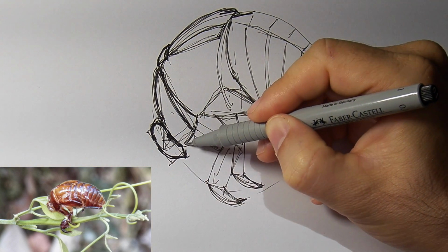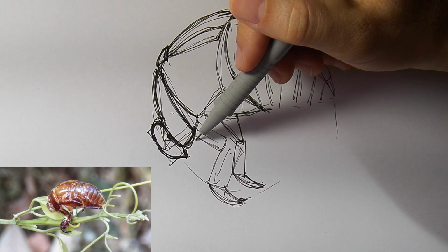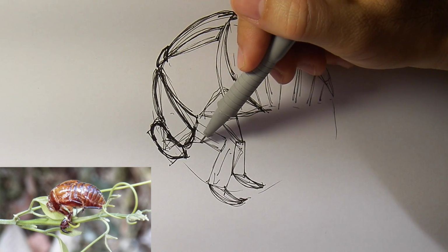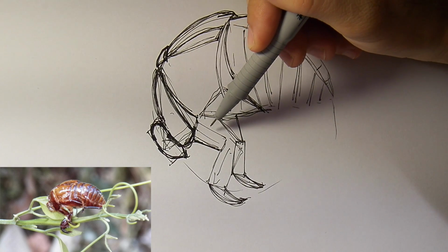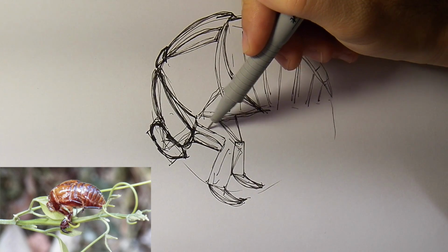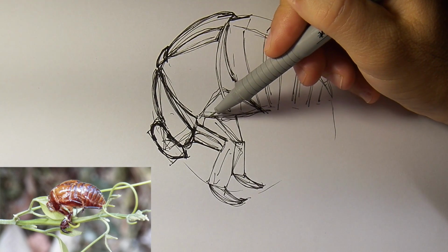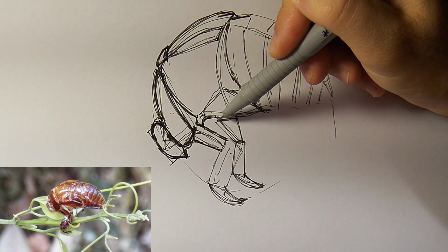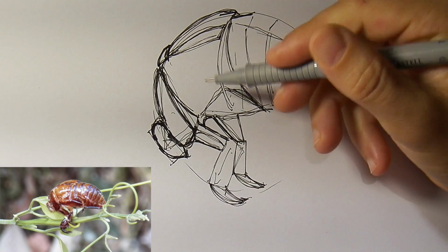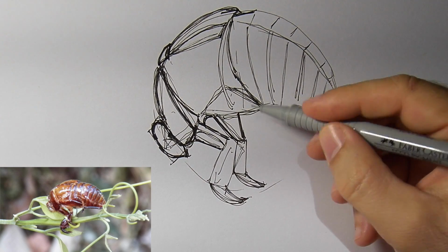And then from the head, we've got this little shape here. And then we go into the arm here, which is good. Like that. And then this arm. And it almost looks like a little transparent thing here, so let's just kind of put that in there. Okay.